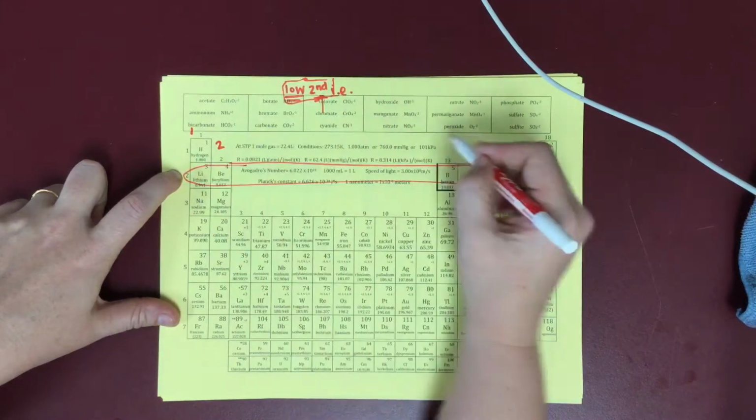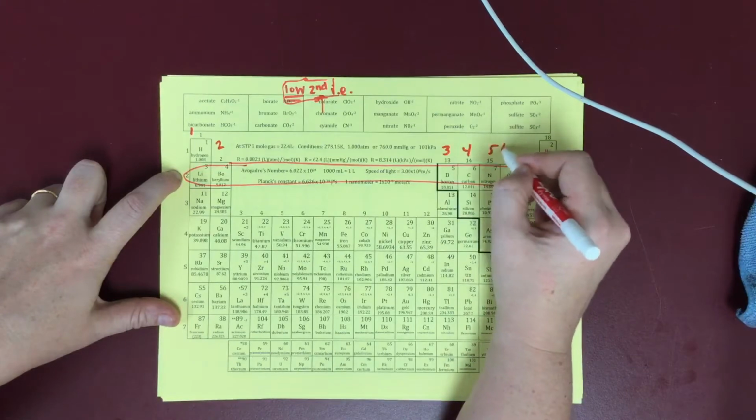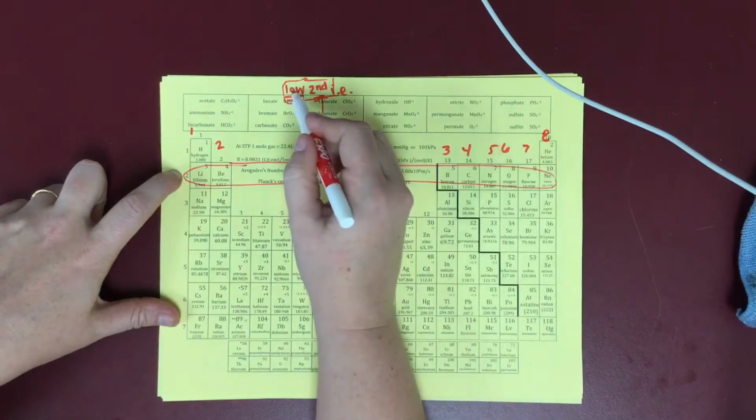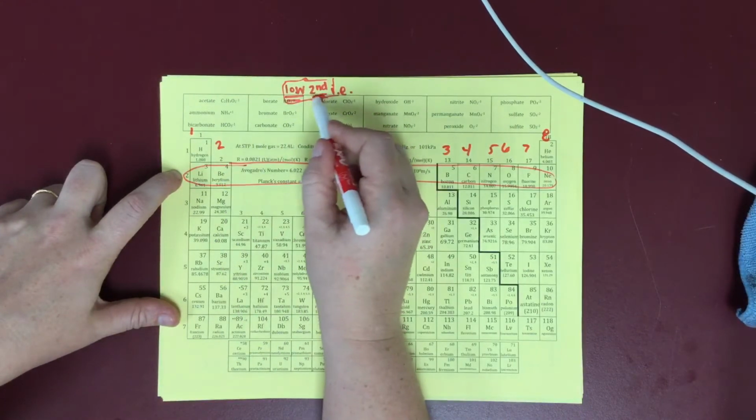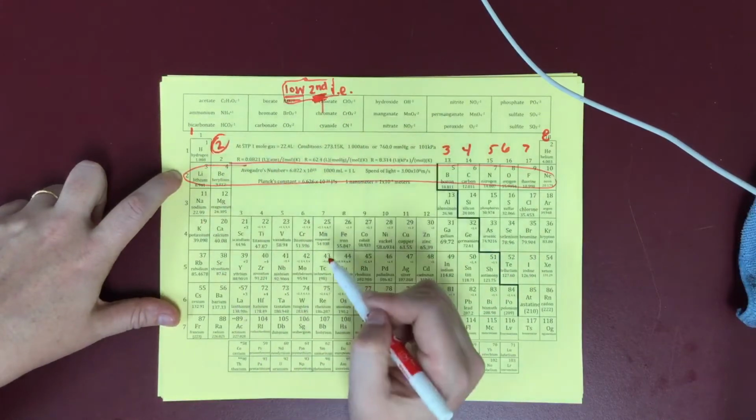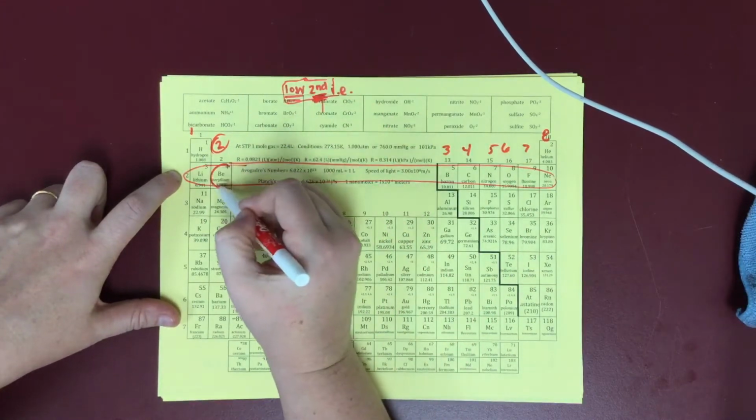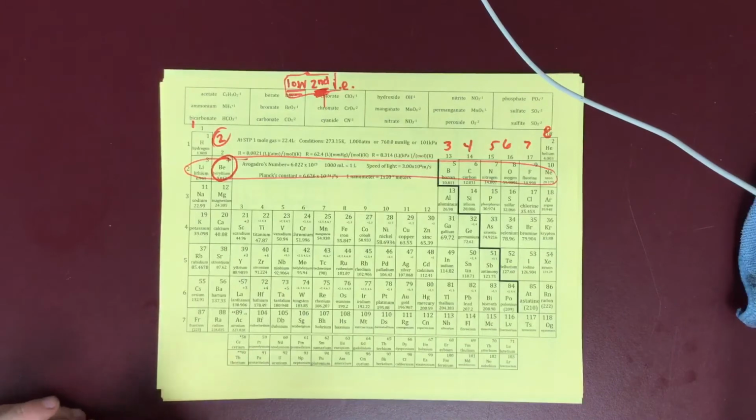So if we think about the valence electrons that each group has, the low occurs when the number from the question matches the valence electrons. Beryllium would have a low second.